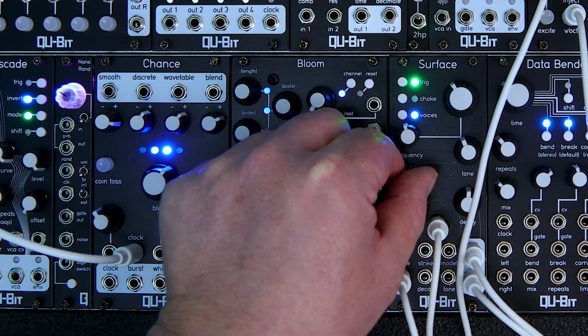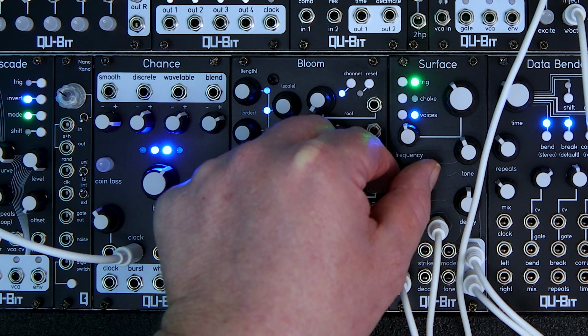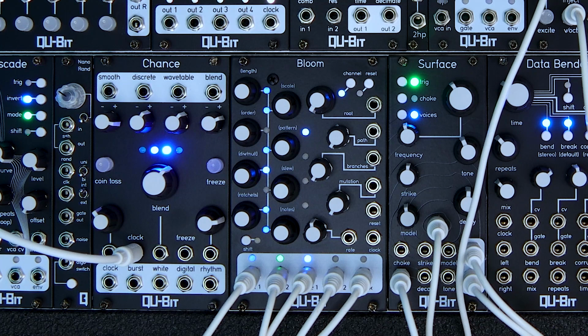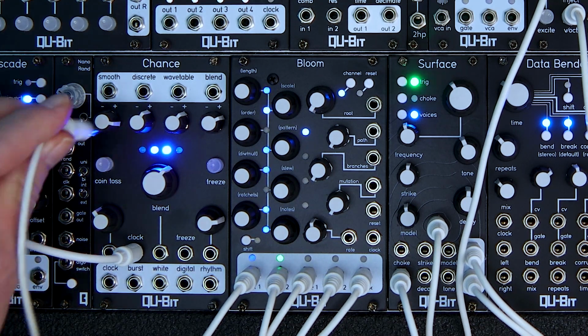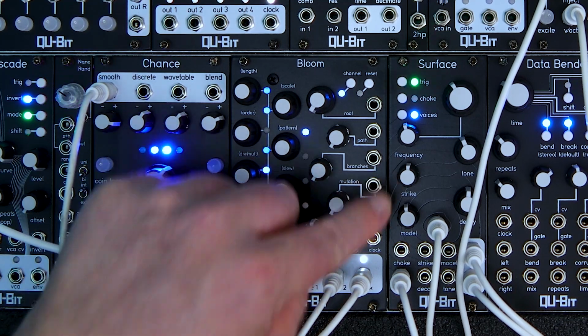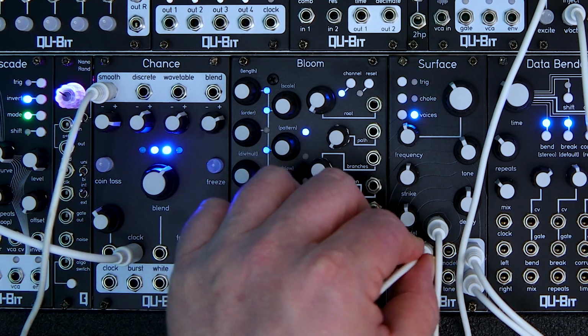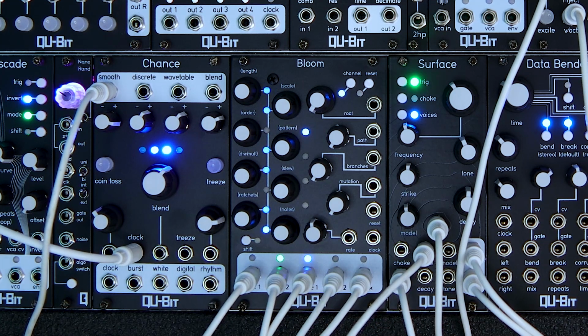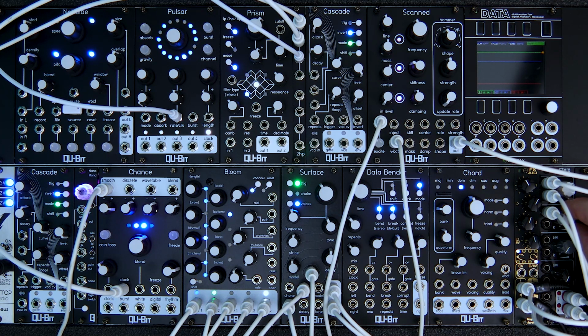That might be a nice one to send some CV to. So let's come from Chance. Let's use the smooth from Chance into the strike CV and animate that a little bit. Let me bring Scanned back.